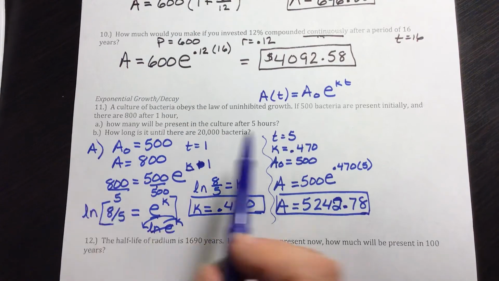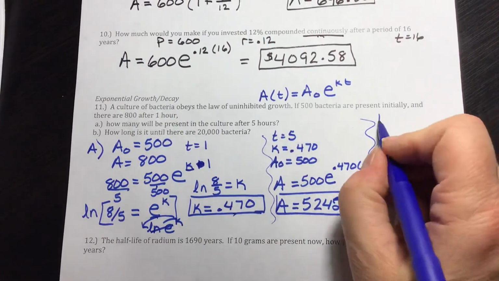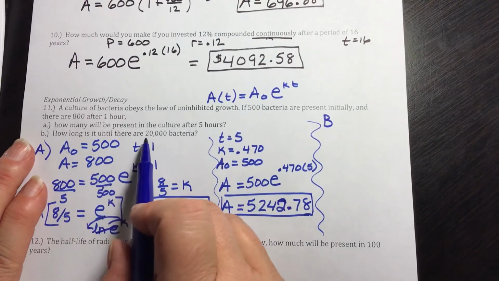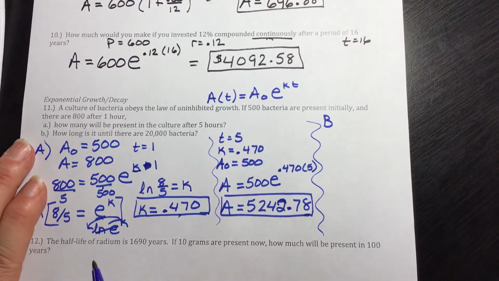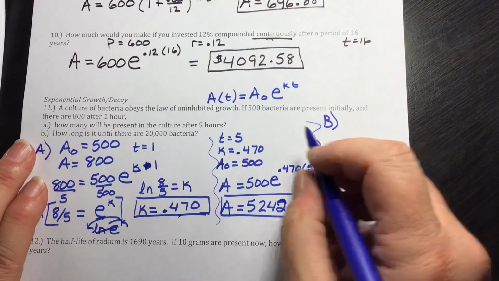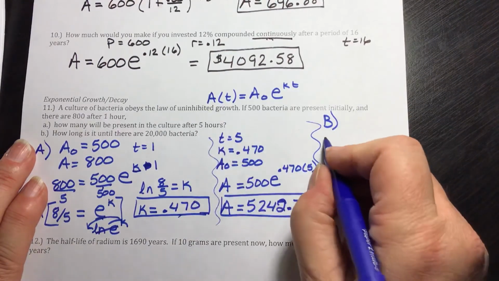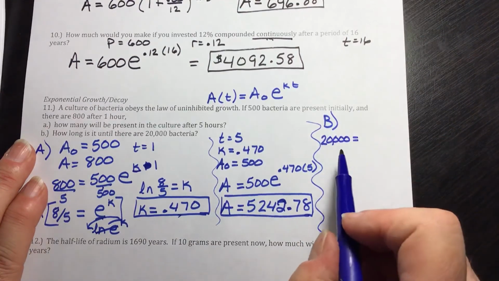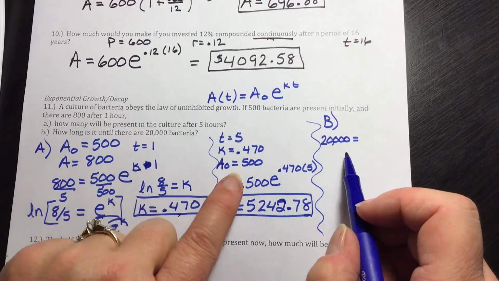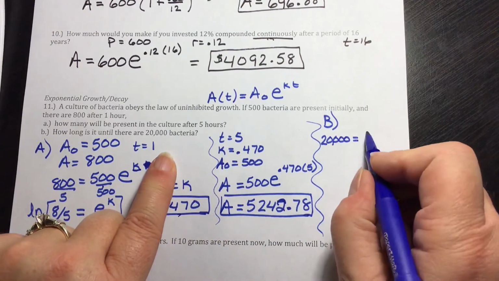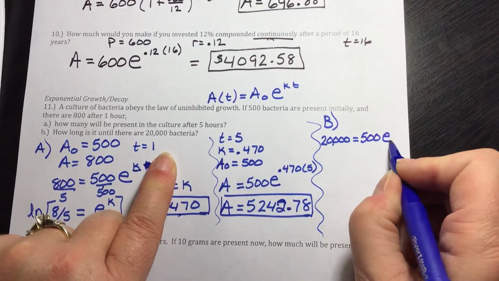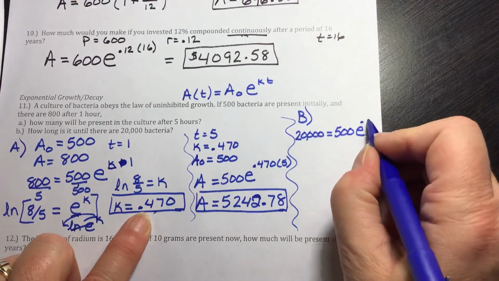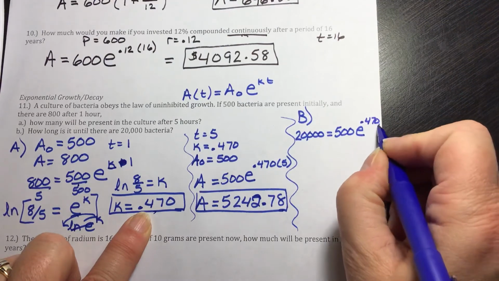Part B is asking us, how long is it until there are 20,000 bacteria? So my A value here is 20,000. I'm finding the time. I still start with 500, e to the same rate, which is 0.470 times time.